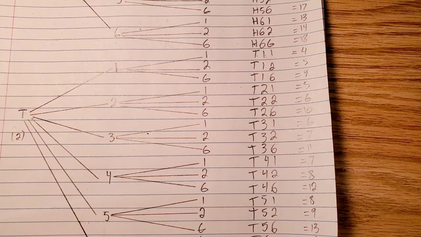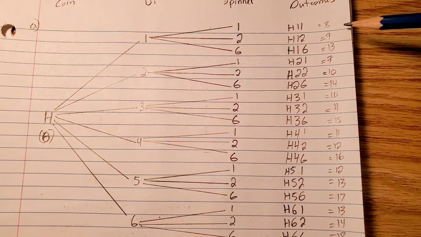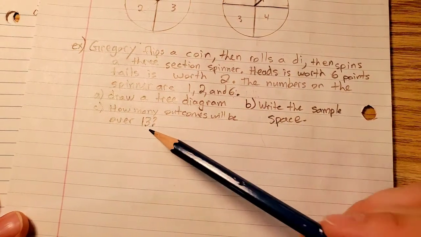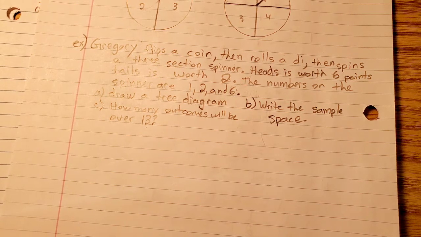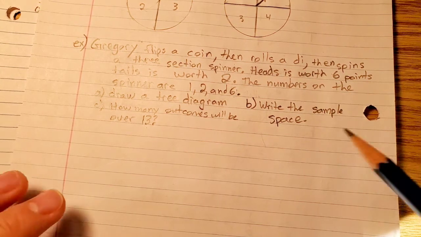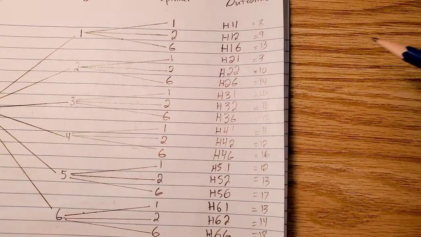Now that question asked how many outcomes will be over 13. So we need to go through all of these and count how many would be over 13. Notice it doesn't say over or equal to 13, it's over 13. That would suggest that 13 would not be included. It would just be the ones that are over 13. If it said 13 or more, then 13 would be included, but this said over 13. So we need to only count the ones that are greater than 13.